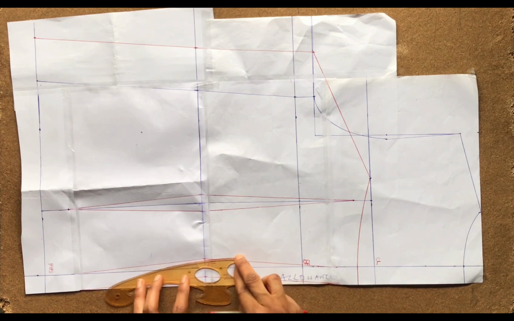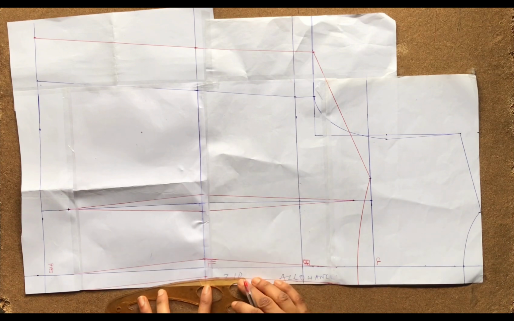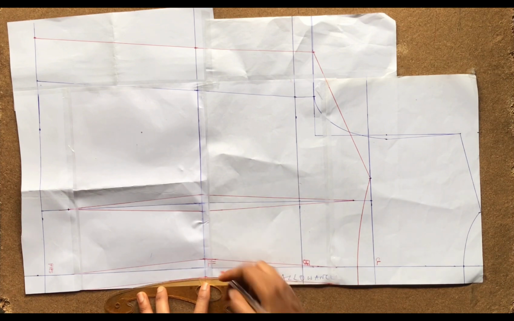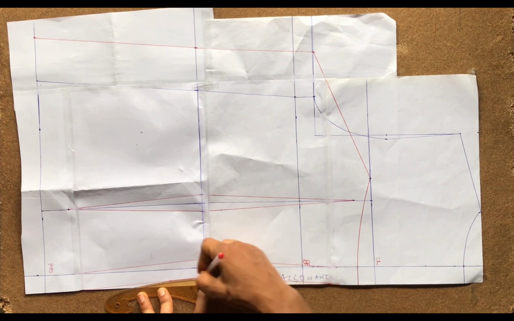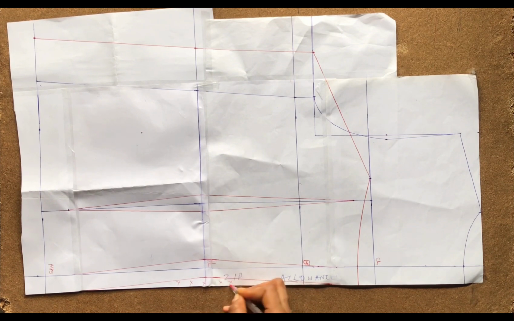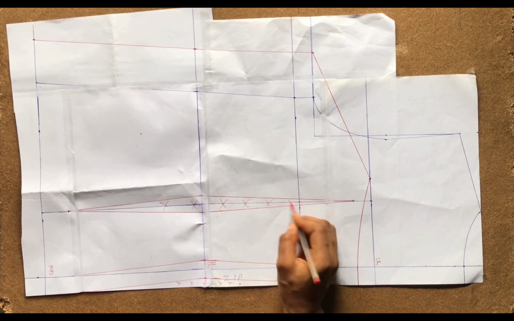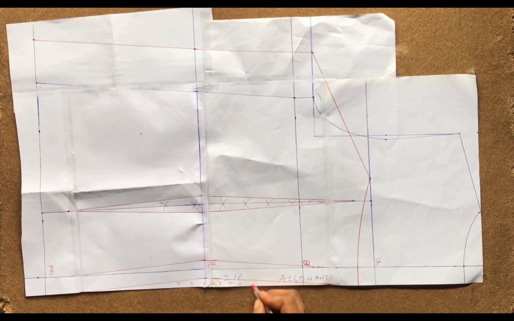So I'm going in with a curve to make sure it's curvy. It's not supposed to be pointy or all that. Make sure it's curvy. So that part will be going out and this part will also be going out. So I'll go ahead and cut everything out.